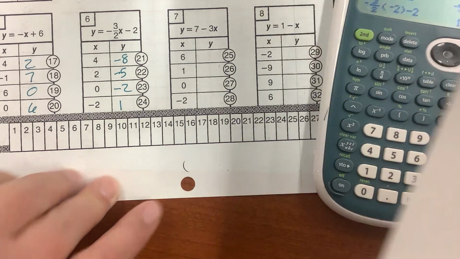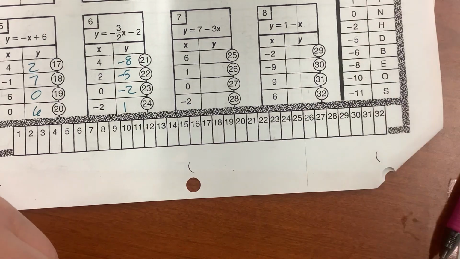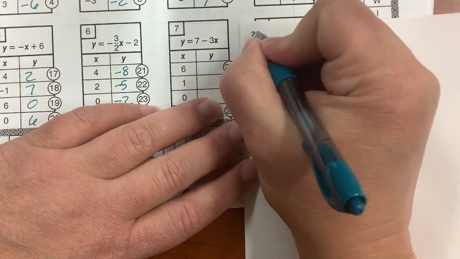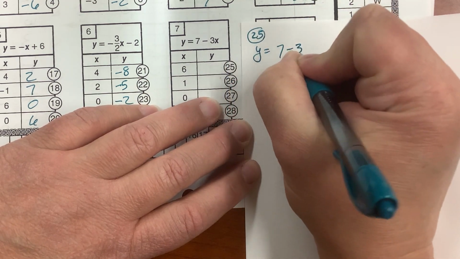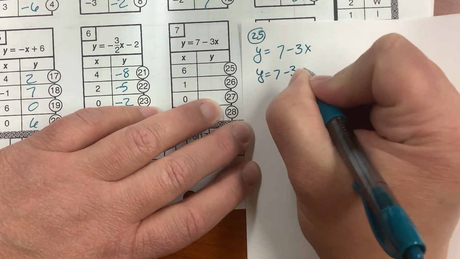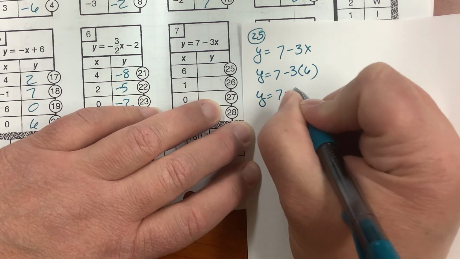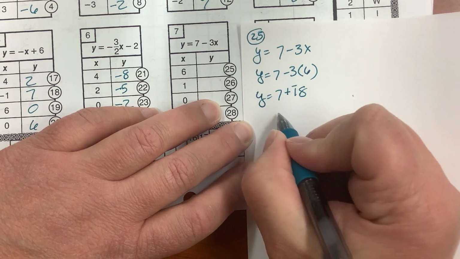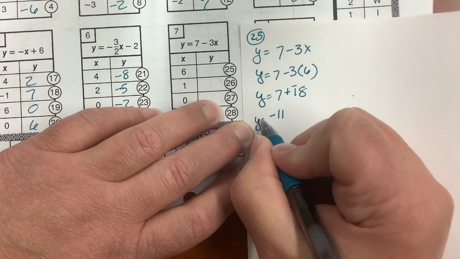All right. And I ran out of scrap paper, so new piece of scrap paper, new day. Goodbye, scrap paper. Here we go. Number 25. Y equals 7 minus 3x. Y equals 7 minus 3 times 6. 7 minus 18. The signs are different, so you subtract. 18 is negative, so y equals negative 11.